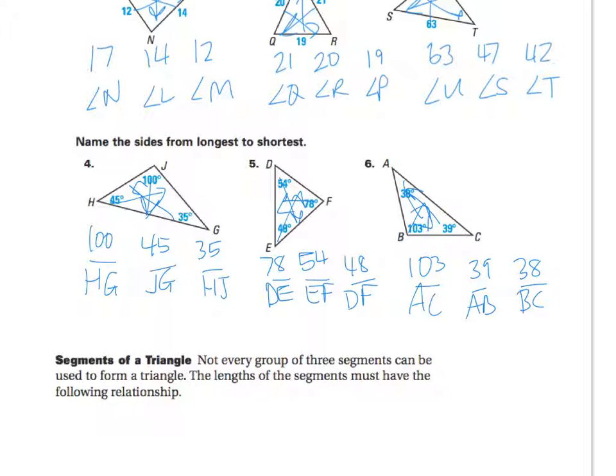And hopefully you were able to find the longest side to the shortest.